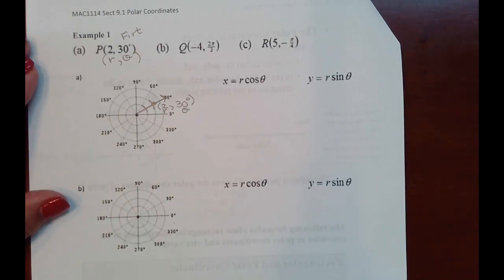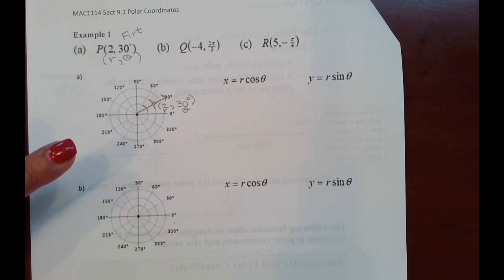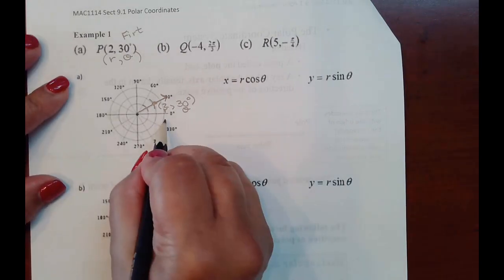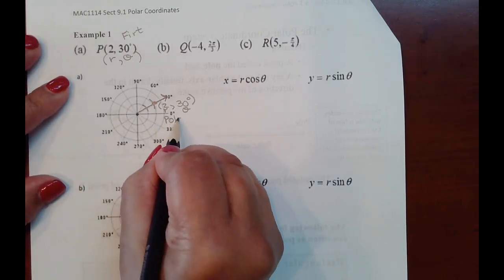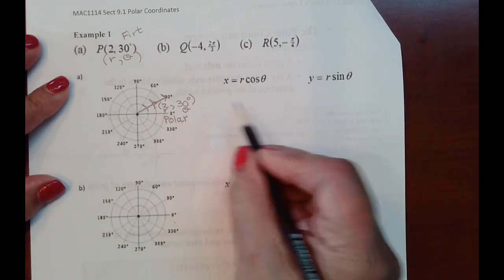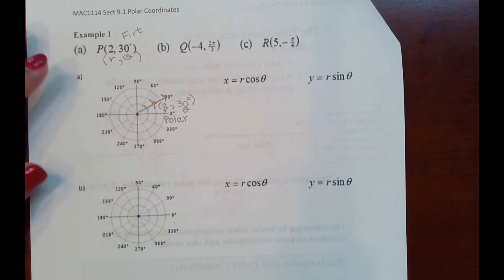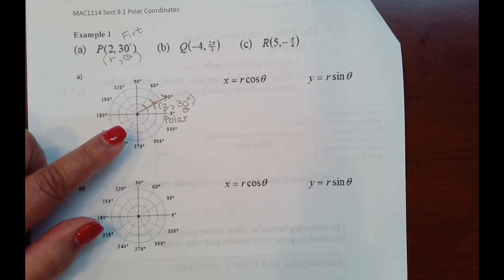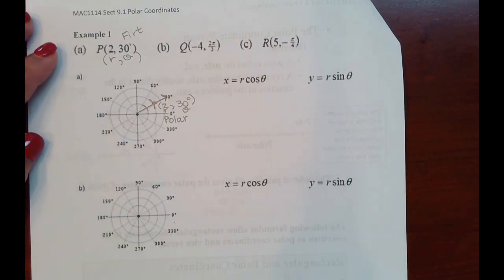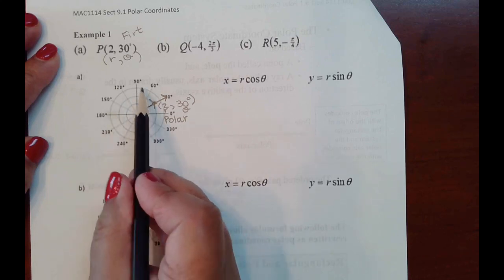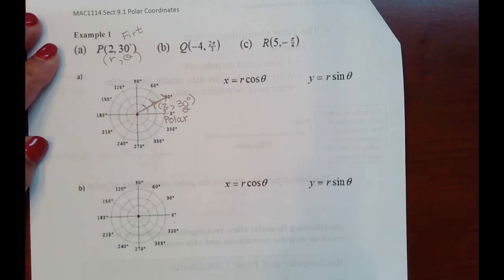Okay, if you are asked to take this information and relate it to the XY system rather than the polar system, because right now you're in polar coordinates, then you can use this formula right here. One reason that they always ask you to plot the polar point first is because they want you to see what quadrant you're in, because just because you have these concentric circles as your new graphing grid, you still have quadrants.